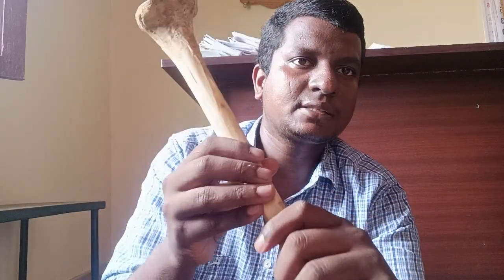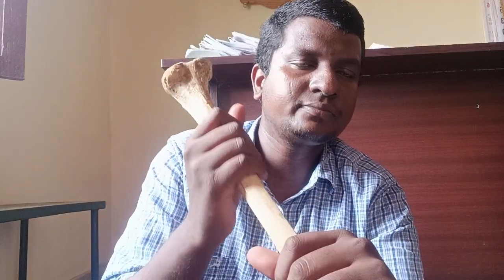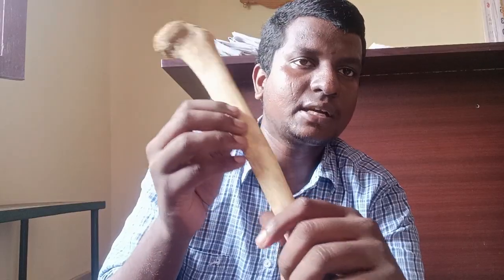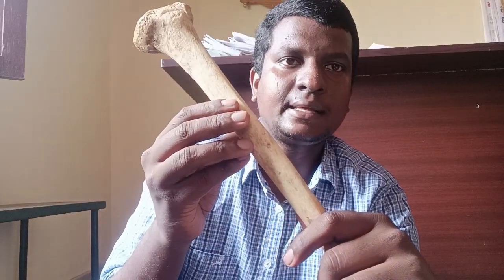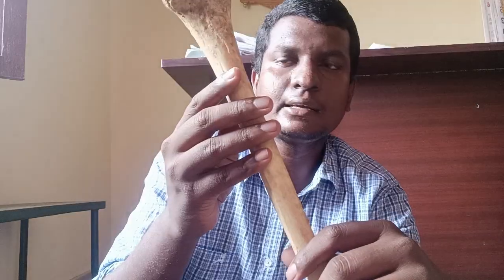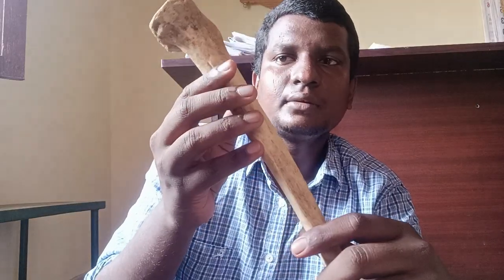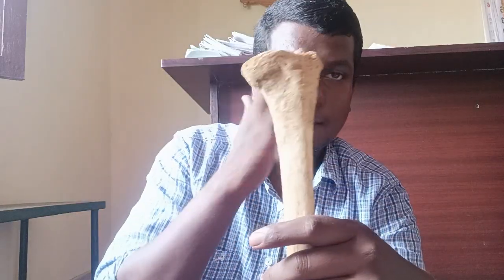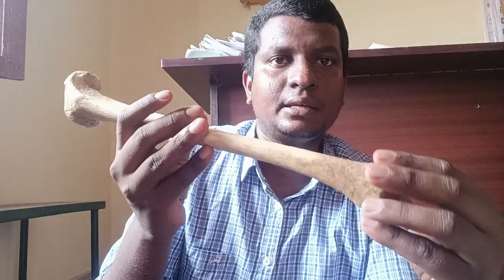Then in the shaft, below this soleal line, we have multiple muscle attachments: flexor digitorum longus, flexor hallucis longus, tibialis anterior, and many other muscles originate here. But you have to remember mainly the guy rope muscles, Gerdy's tubercle, and the medial malleolus and lateral malleolus. Okay, thank you.